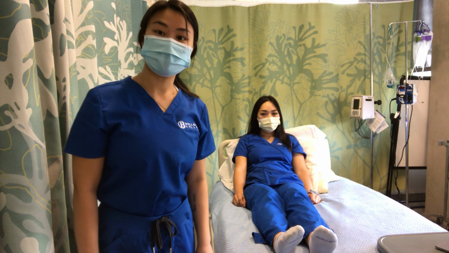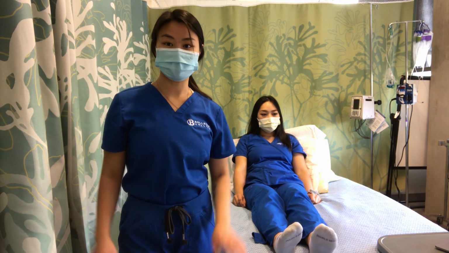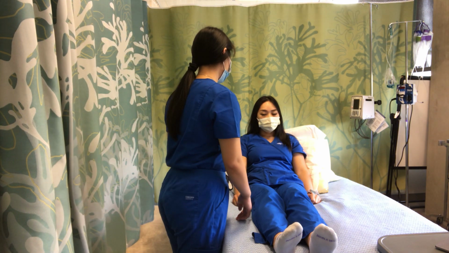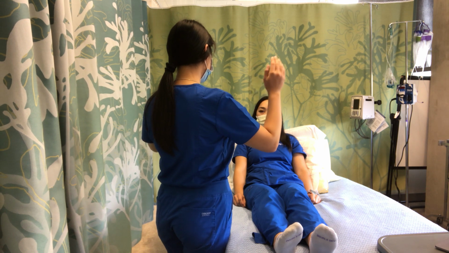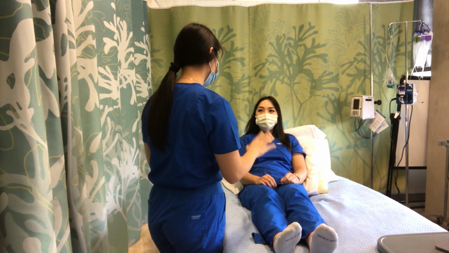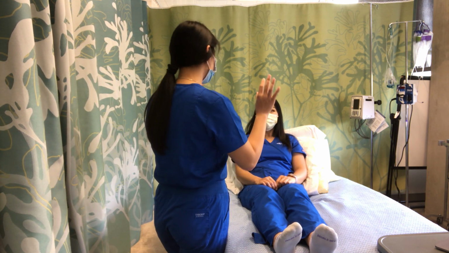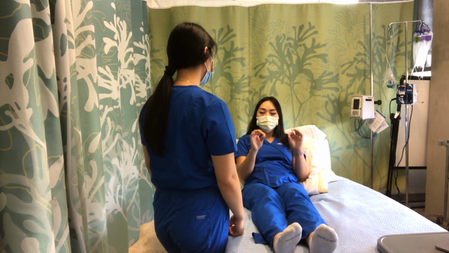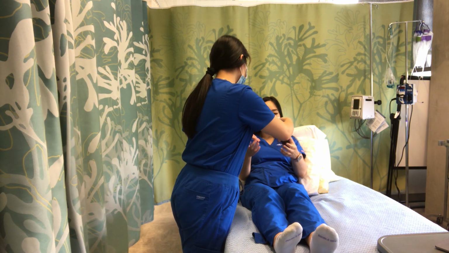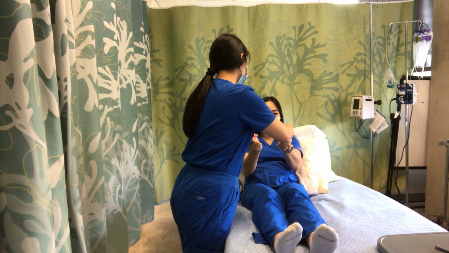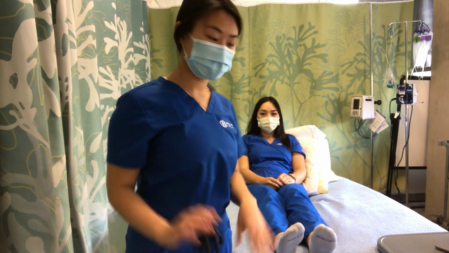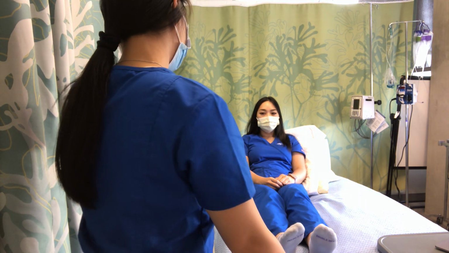I realized that I forgot to check her strength on her upper extremities, so I'm going to go back and do that now. I'm going to have you push this way. Oh wait, sorry. Scratch that. Can you do this for me, please? Okay. Perfect. Can you grasp my hands now? Good. All right. So her hand grasp and her coordination seem appropriate.